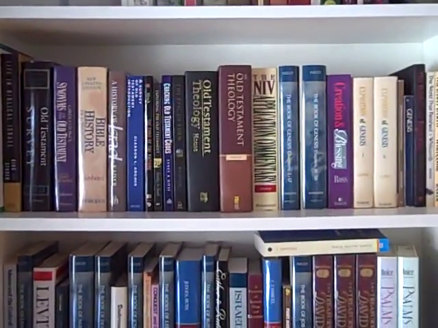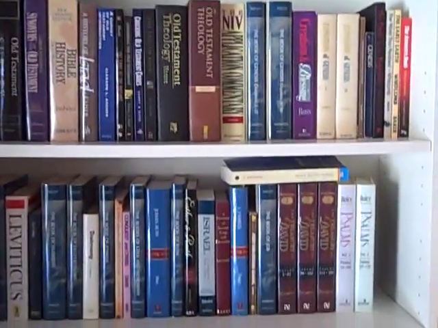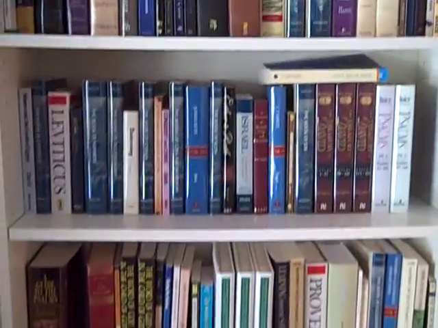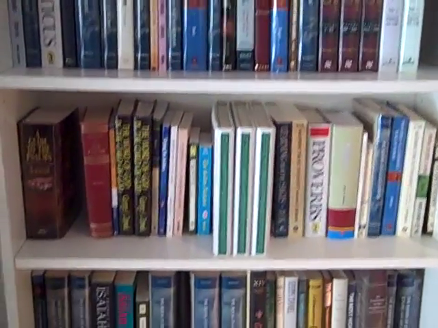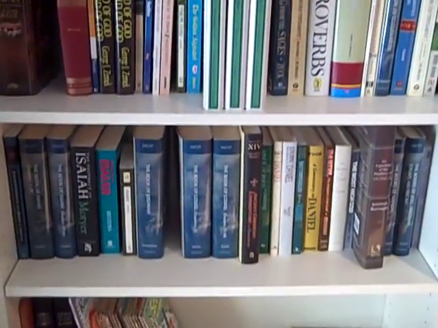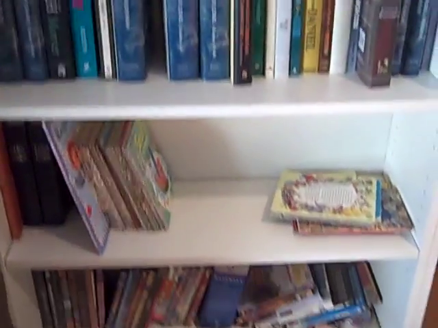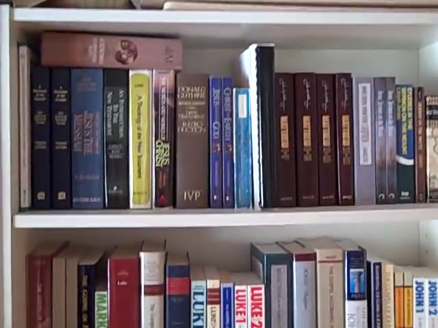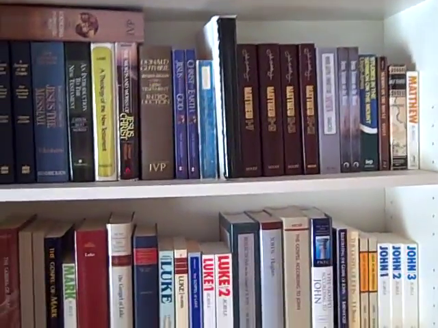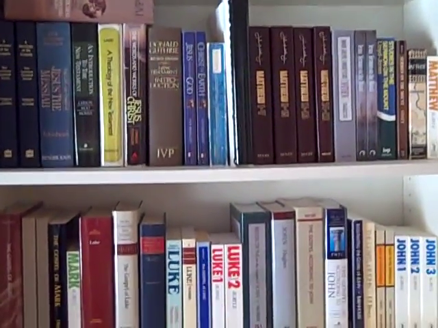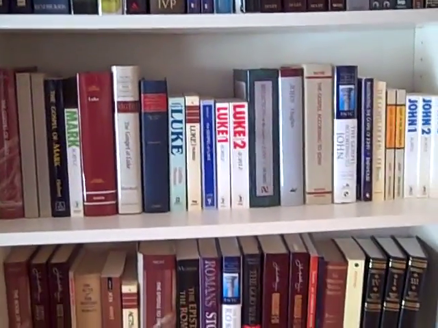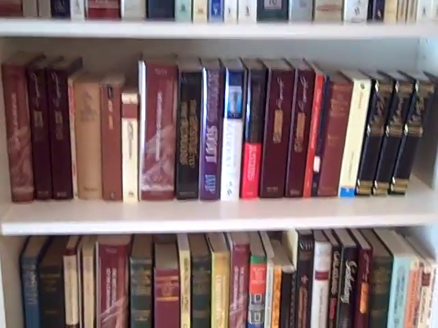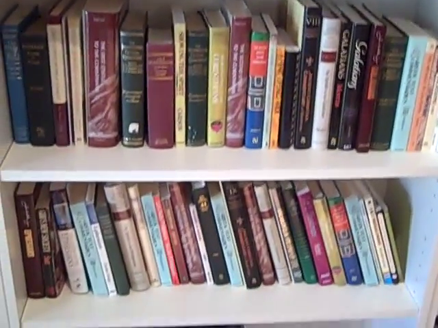Theology, Old Testament introduction, and then my commentaries on Genesis and so forth, following the scriptural books. See those? We have some kids' books on the bottom there, easy reach for the kids. And then my New Testament commentaries begin on the next column. New Testament theology, New Testament introduction, and then Matthew, and going through the Gospels, and then into Acts, the epistles.